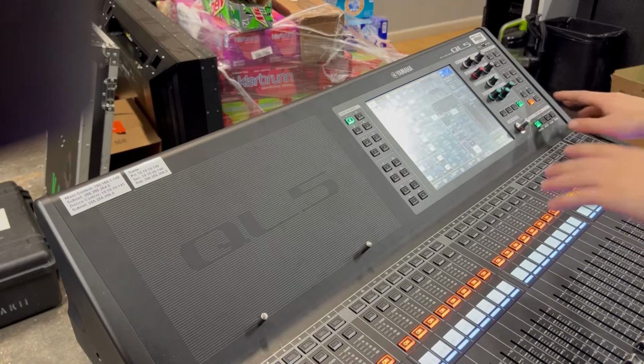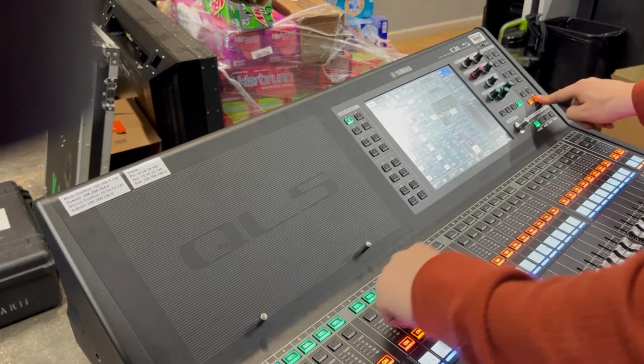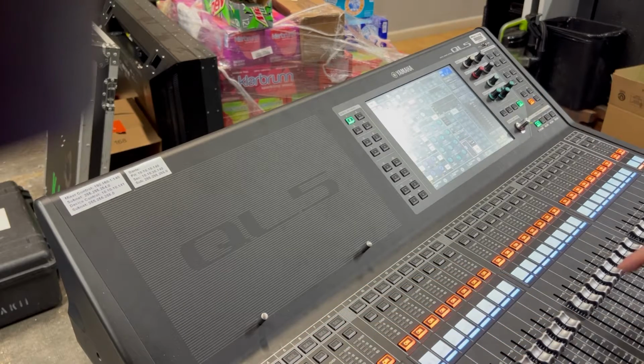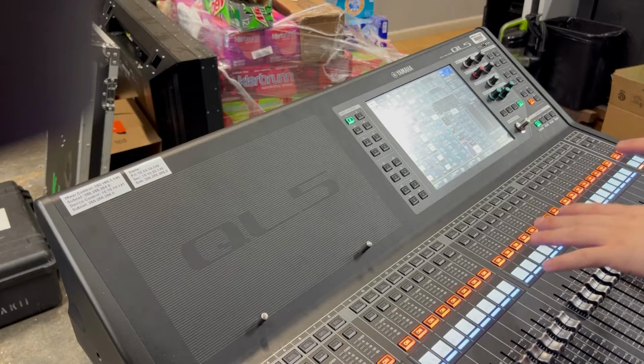All right, so with the set nominal, you guys see it all select. I can just drag my finger here and they should all be at 0. And I know that my fader calibration has done what it needed to do.